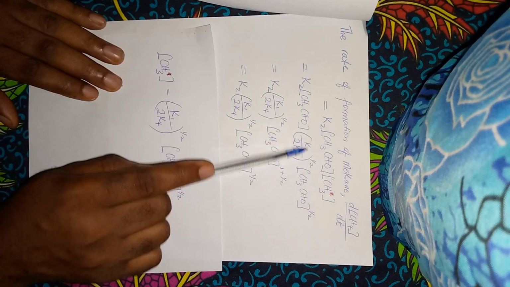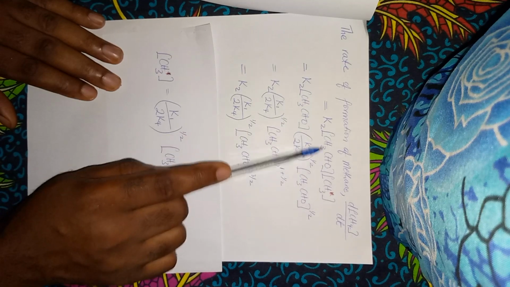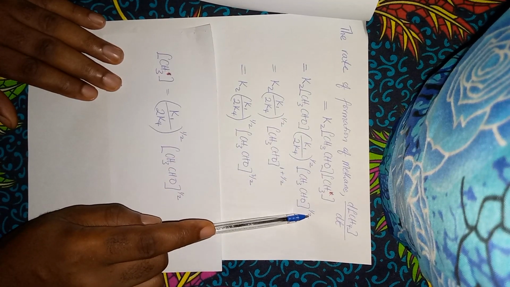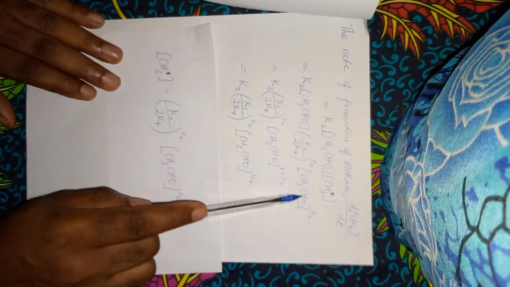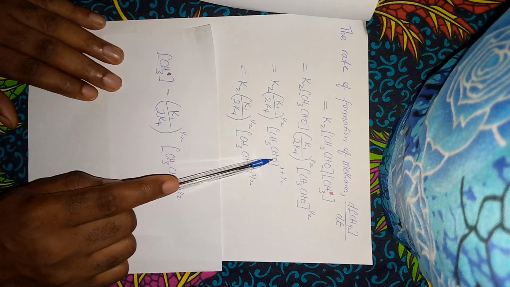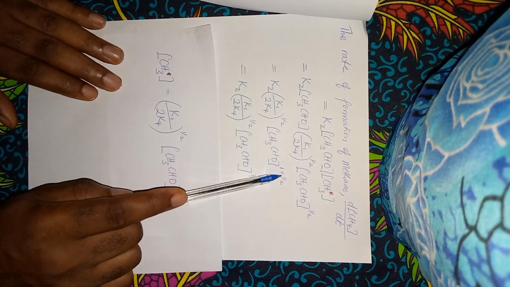Then we observe that we have CH3CHO, and we also have CH3CHO raised to the power of half, and we factorize it, and we have CH3CHO raised to the power of 1 plus half.